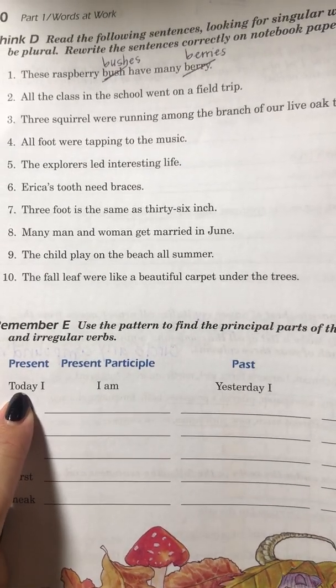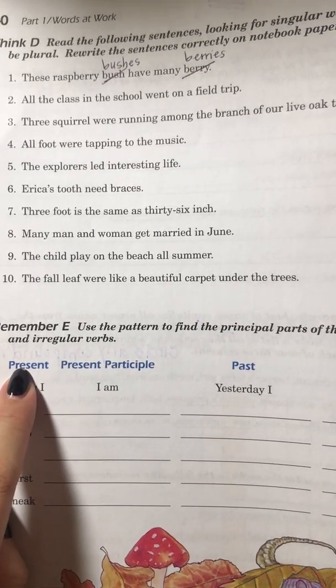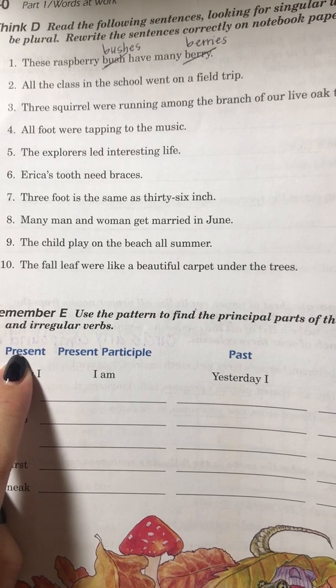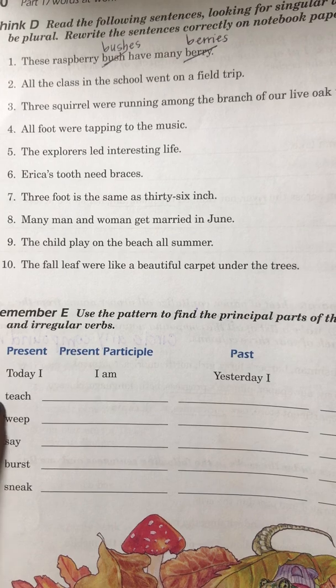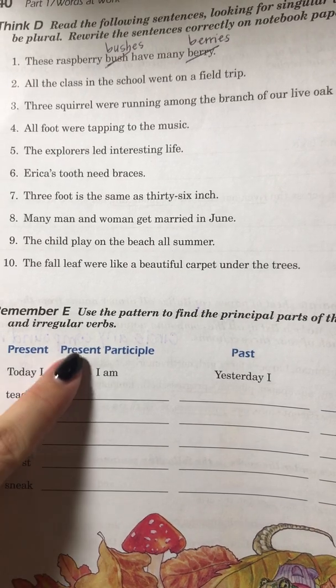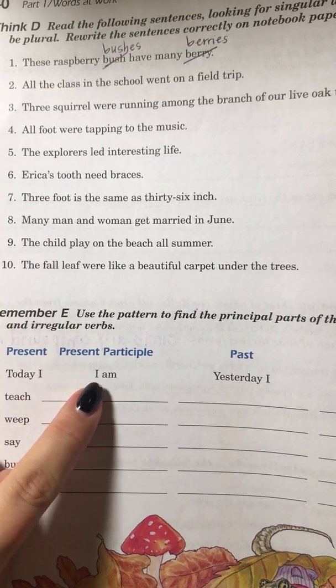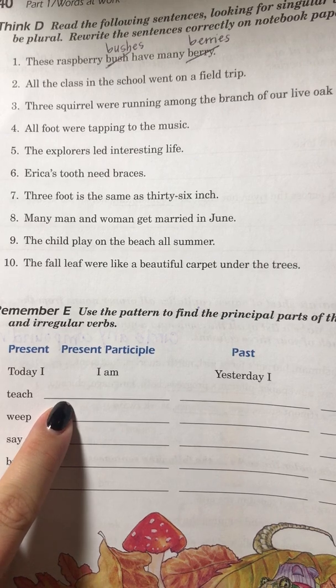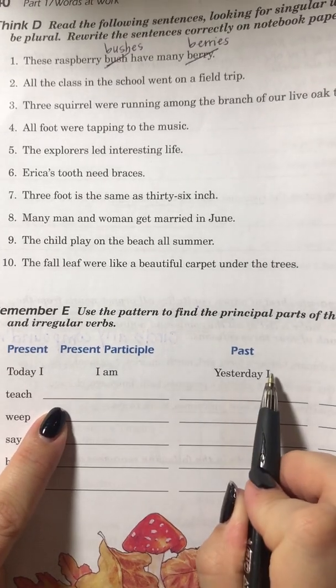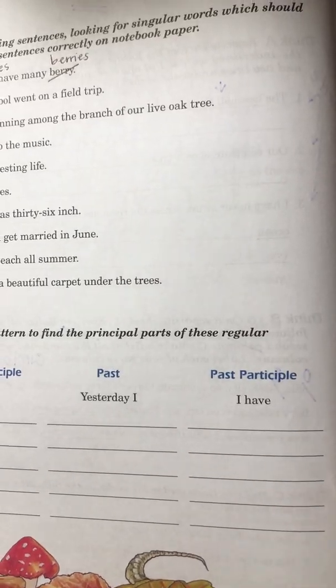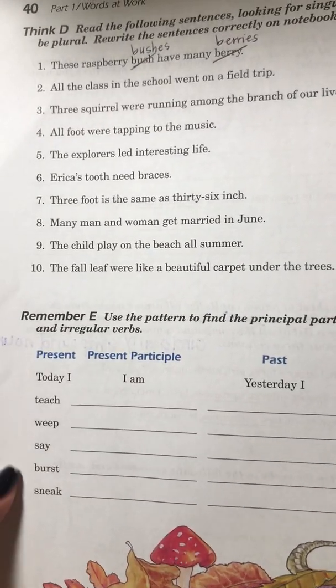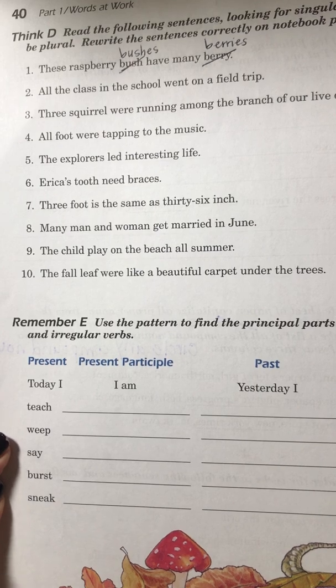So here, remember that present as an example would be today I, as in today I teach. Present participle, I am blank. Yesterday I blanked. I have blanked. And we're using these words here on the left. So let's do the first one together.